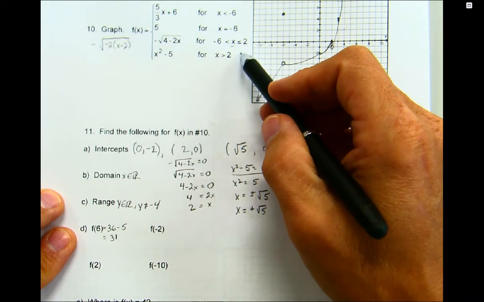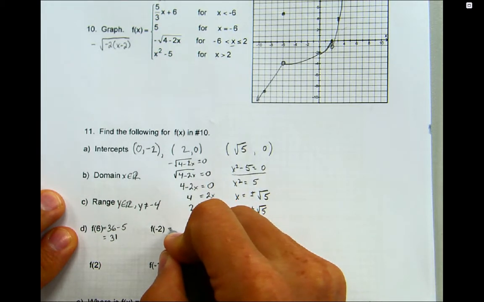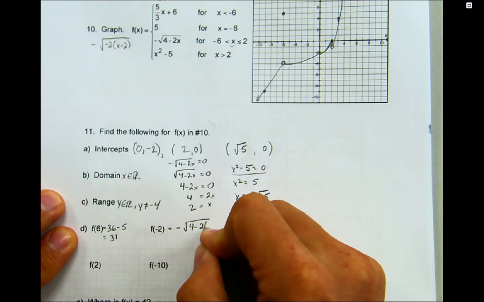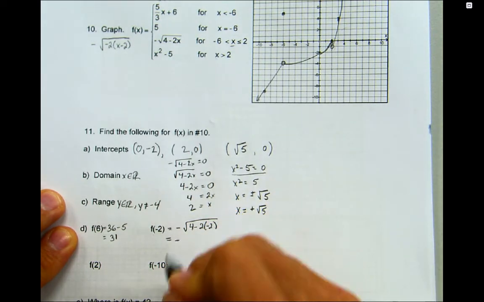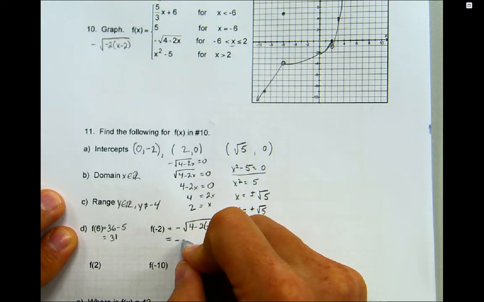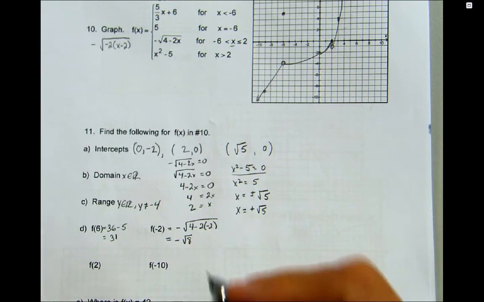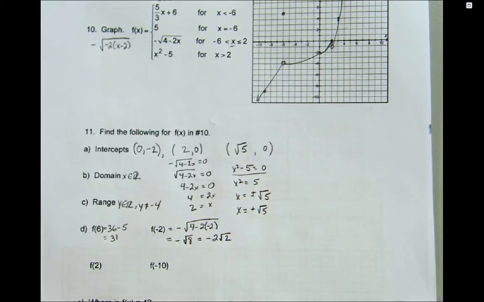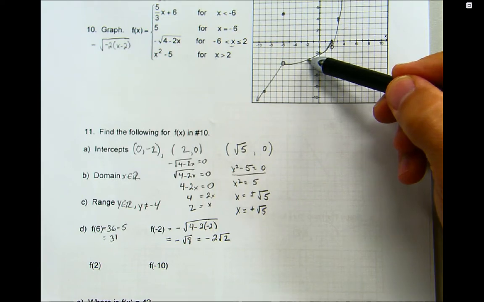Okay. f of negative 2. Which domain restriction does that belong to? I think that's this one, right? So I'm just going to say f of negative 2 is equal to negative square root of 4 minus 2 times negative 2. Which looks like that equals the negative, I don't know, square root of 8. That looks okay. Or if we want to simplify it, negative 2 roots of 2. Okay, so at negative 2, it looks like we've got 2 and a little bit, or maybe 3 and a little bit. Yep. So here.